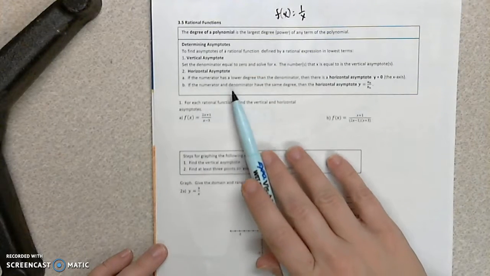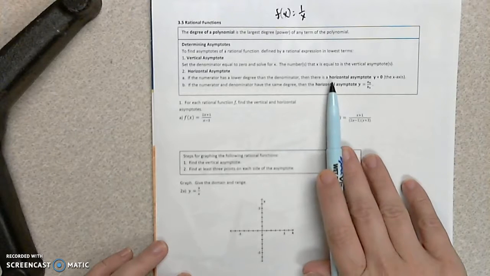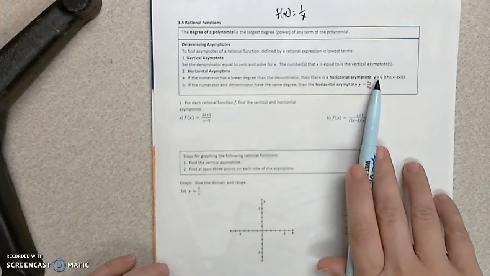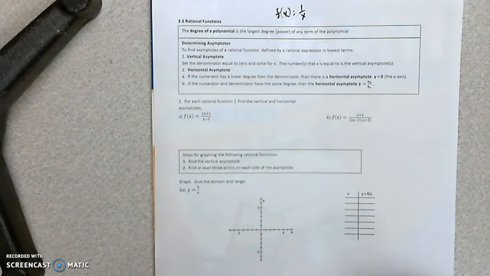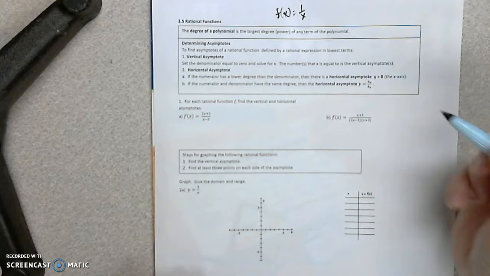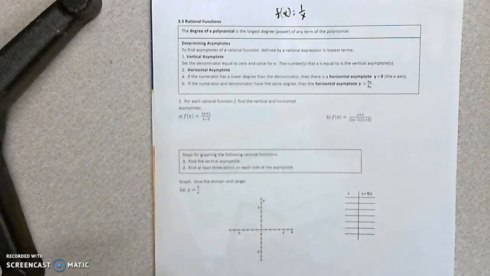For horizontal asymptotes, there are a couple of things to look at. If the numerator has a lower degree than the denominator, then there's nothing to do except to say that the horizontal asymptote is at y equals 0, or the asymptote is the y-axis. If the numerator and the denominator have the same degree, then we simplify the first term of the numerator and denominator. You can see that here, a over n over b over n. And that's going to tell us the horizontal asymptote.